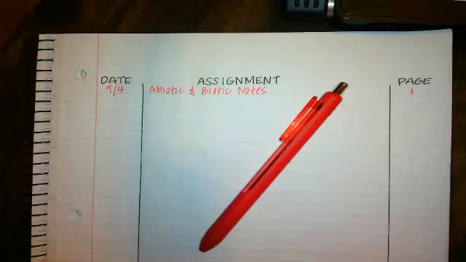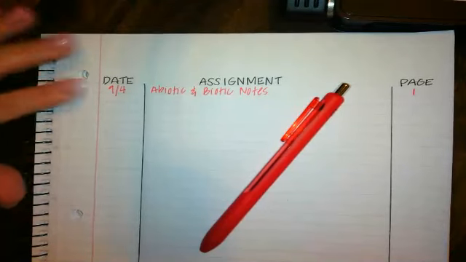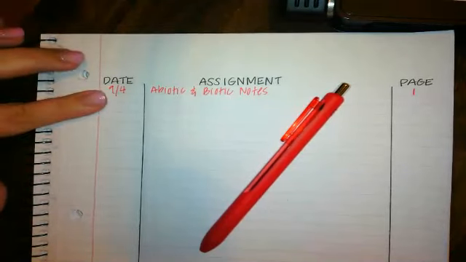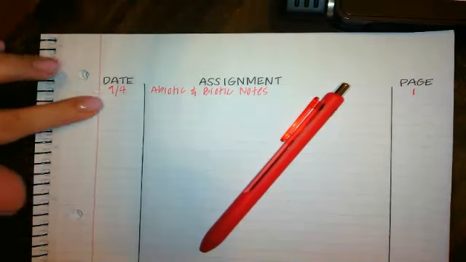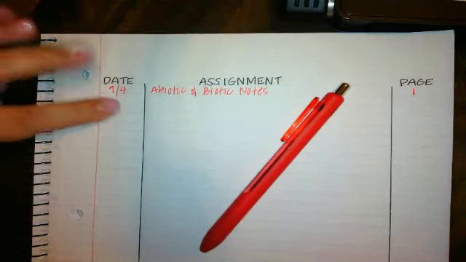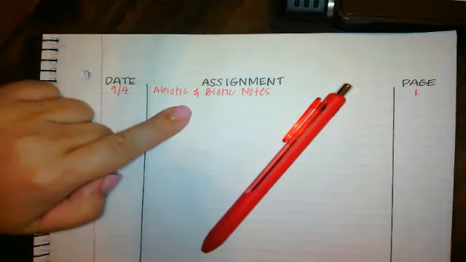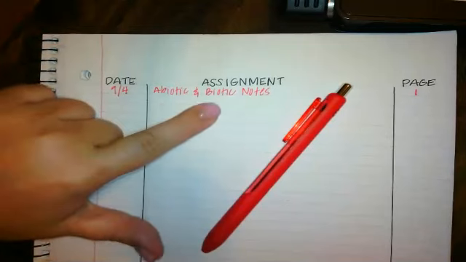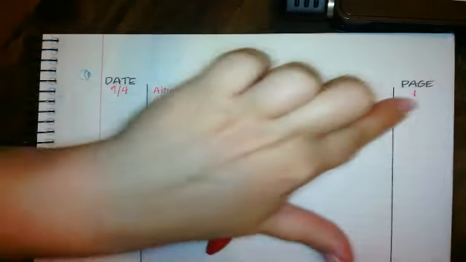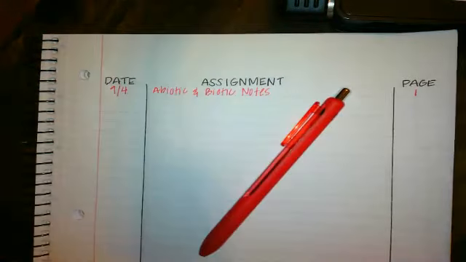We're going to start today by taking some notes together. First thing you need to do is turn to the very first page of your table of contents and write down today's date, 9/4. The title for our notes today is Abiotic and Biotic Notes. And then make sure you have noted that it is page 1. If you need to pause this video to update your table of contents, go ahead and do that now. If not, you can move with me to the very first page in your notebook.